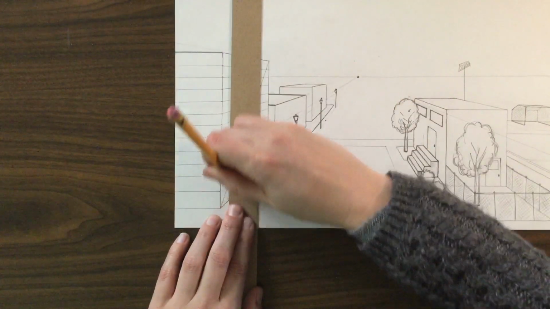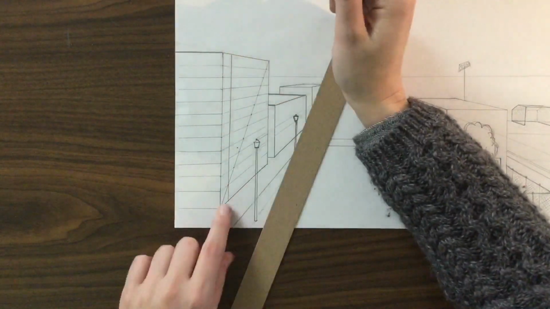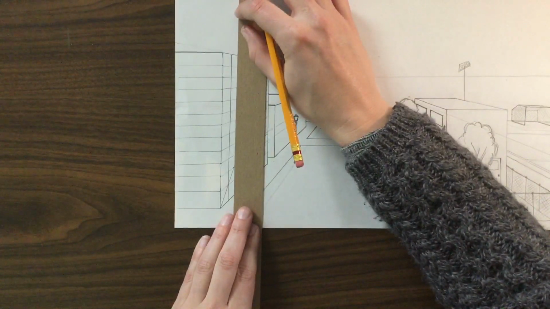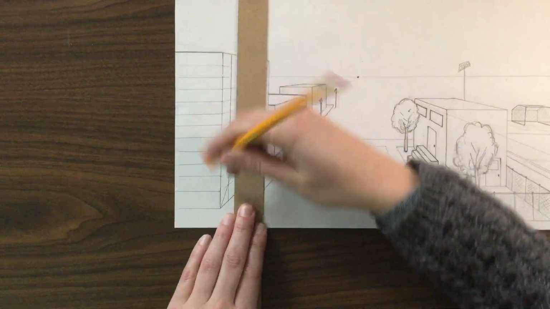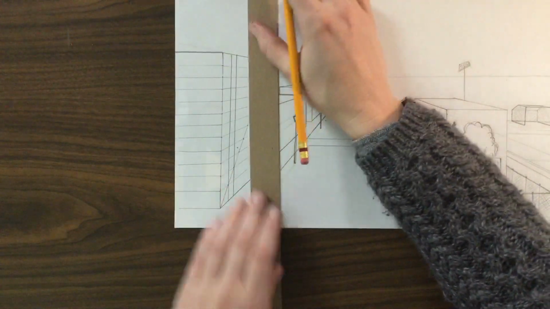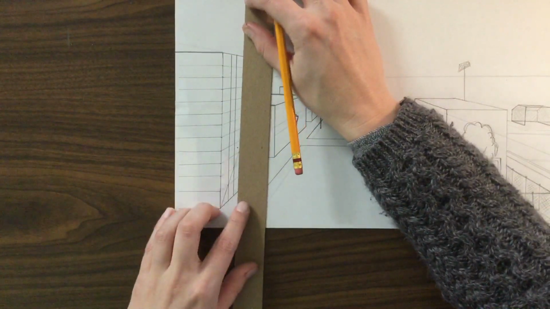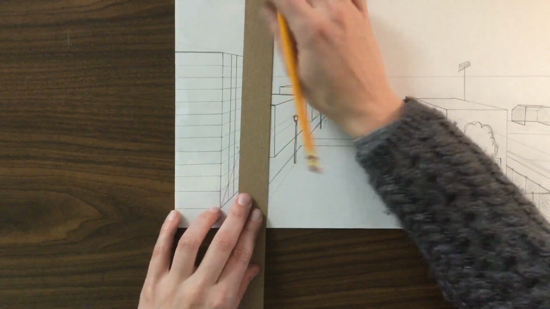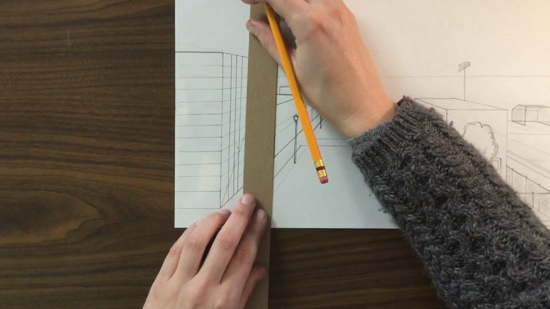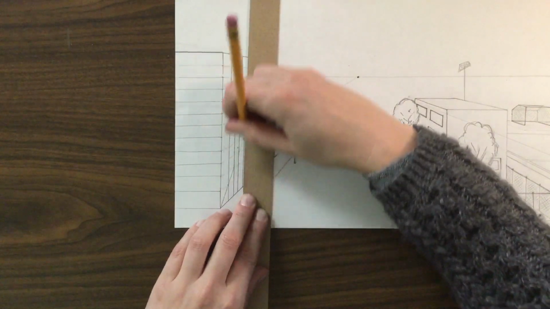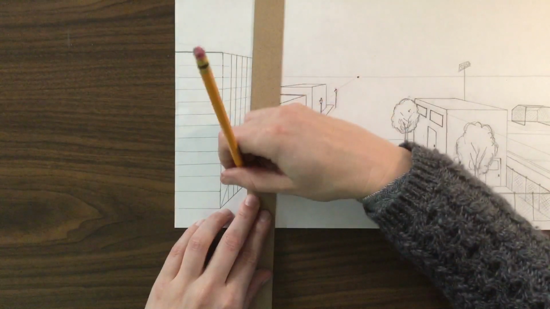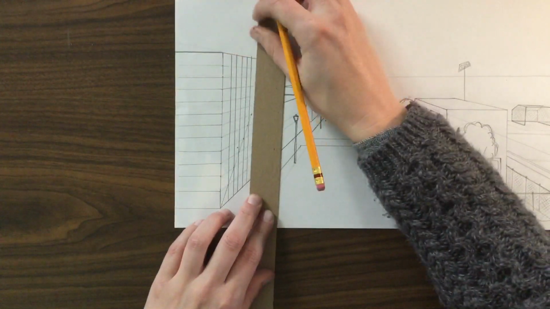Okay, my first vertical is right there where that intersection is. My next one, right there where that intersection is. Now I'm lining up with that dot. What you'll notice is that as the lines are getting closer and closer to the vanishing point, they are getting a little bit closer together as they go along.